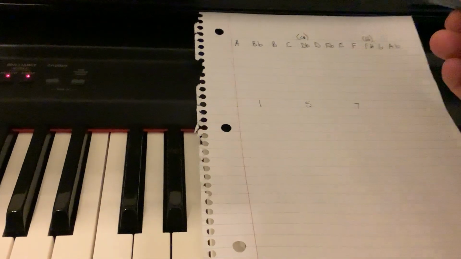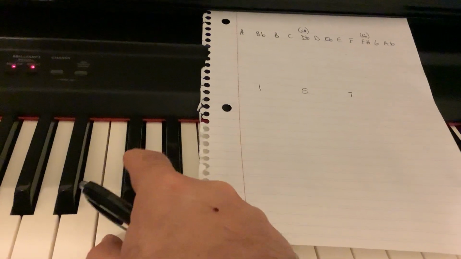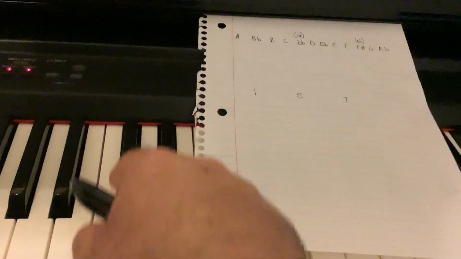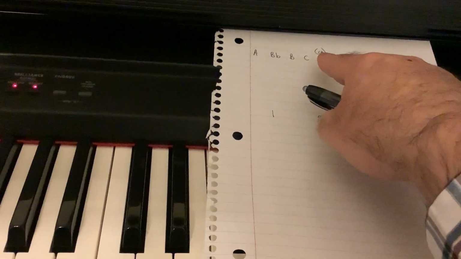And you could also, I put in parentheses, C sharp. This is the same note. You could call it a C sharp, because you're going one above the C, or you could call it a D flat, because you're going below a D. Okay, so there's a D flat, or you could call it a C sharp.